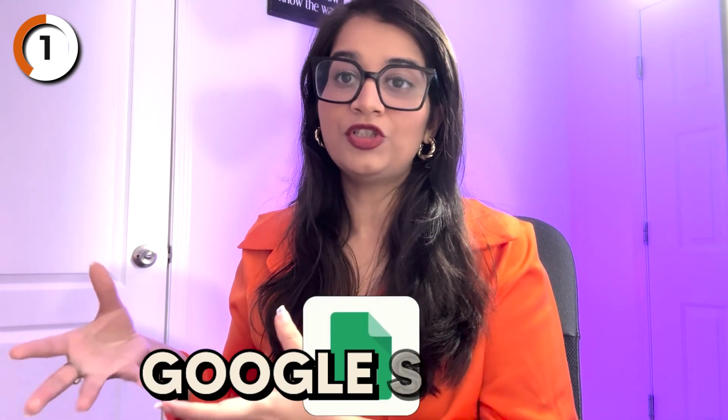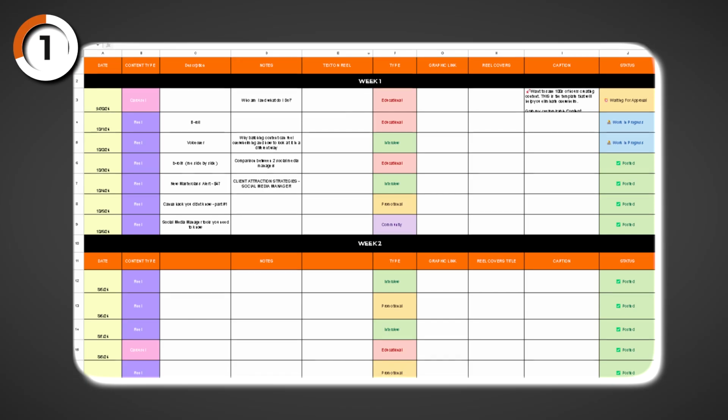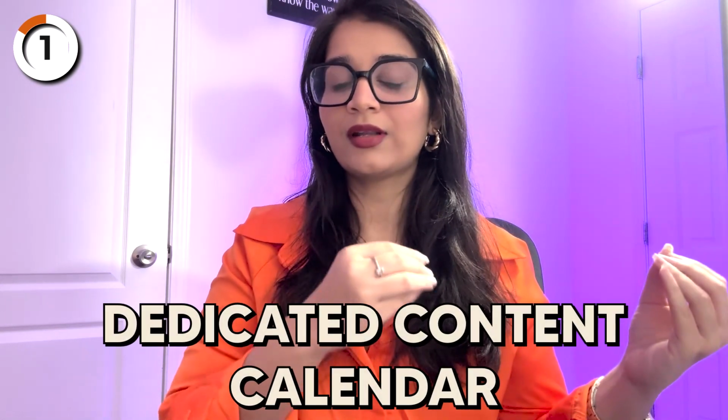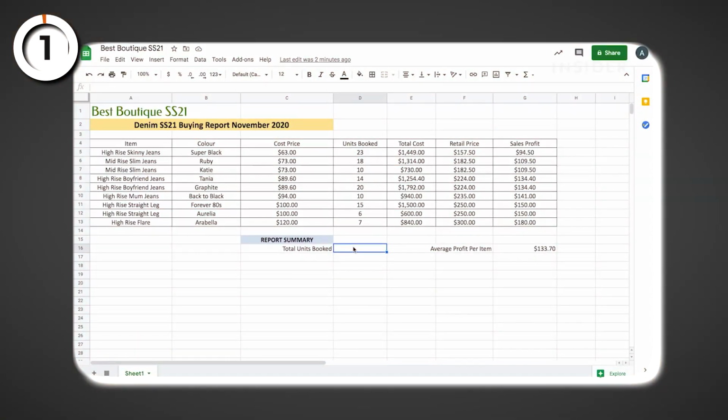And the very next thing that I have is Google Sheets. That's my content calendar, where I store all the content of my client in that specific content calendar. Whenever I onboard a client, I make a dedicated content calendar for them. When we start planning content, when we are brainstorming ideas, I can put everything in that Google Sheet.